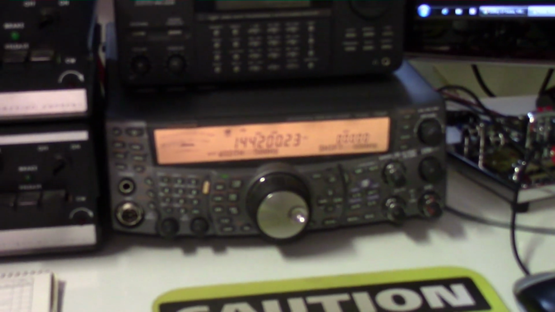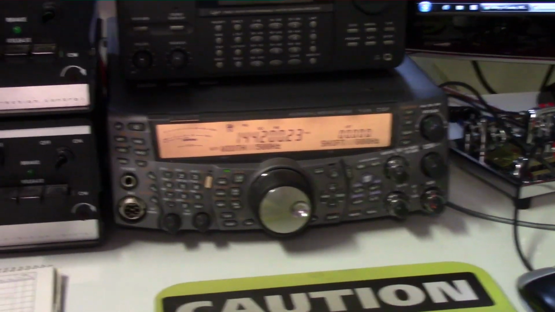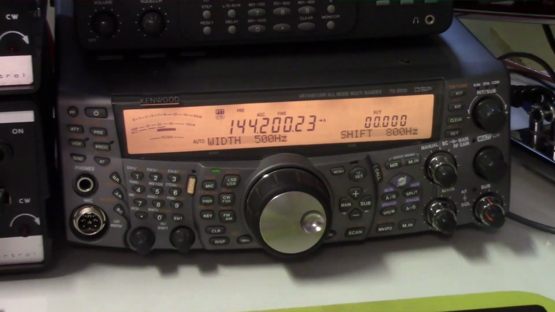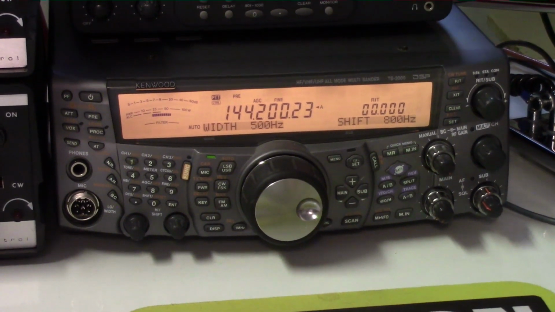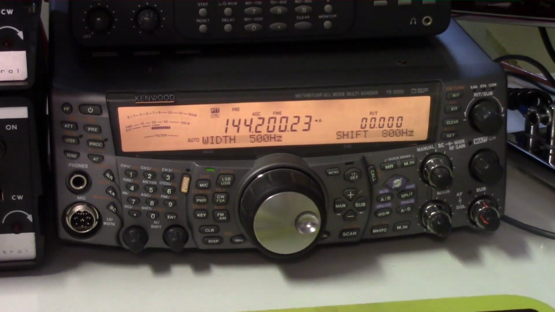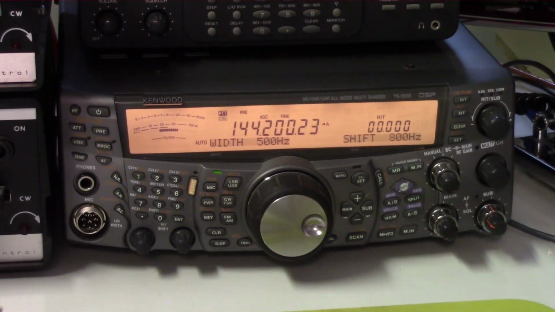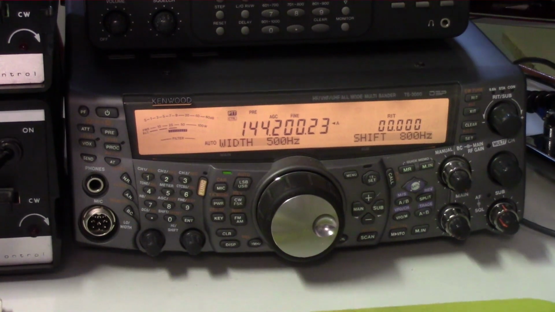One thing that you should make sure that you're doing is this: MDS will change depending on your receiver's bandwidth, and a lot of standards like the ARRL standard make their measurements with a 500 Hertz bandwidth.